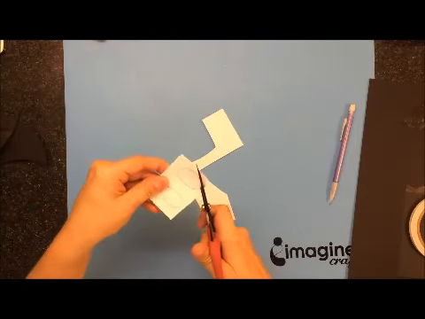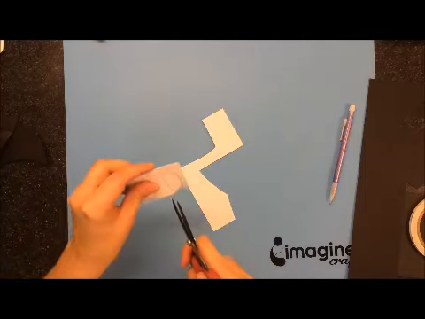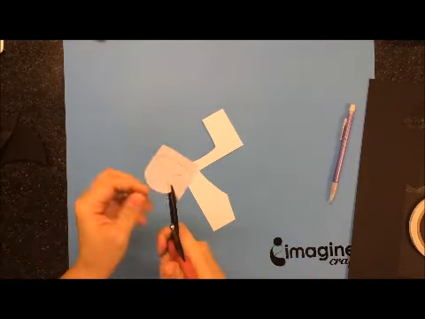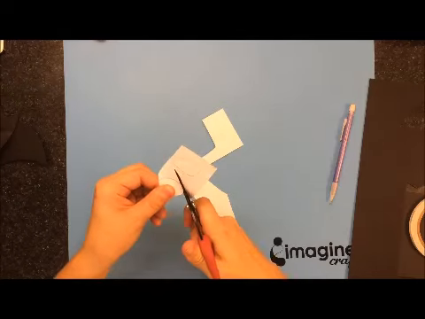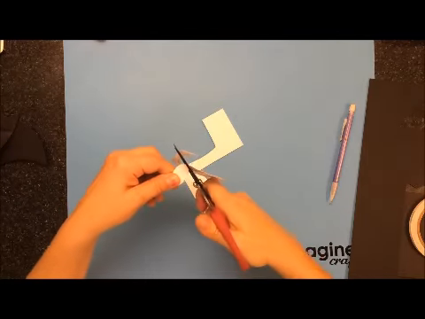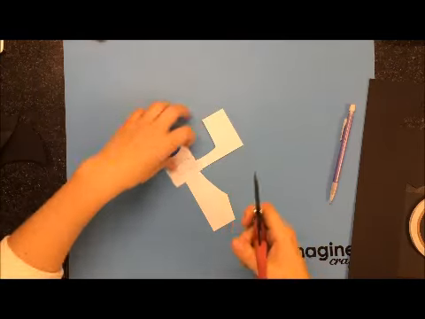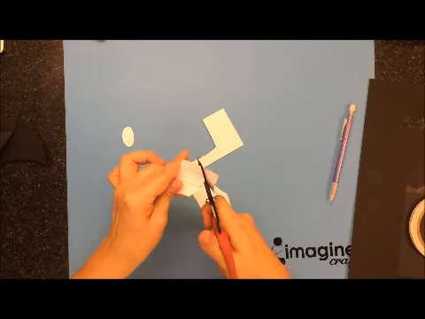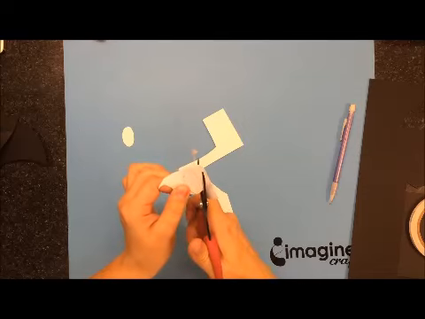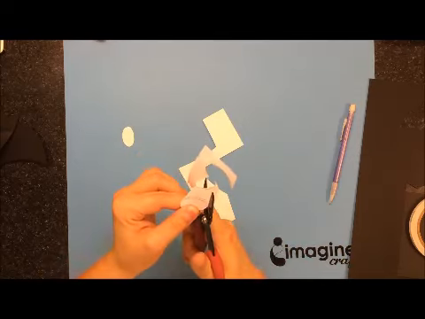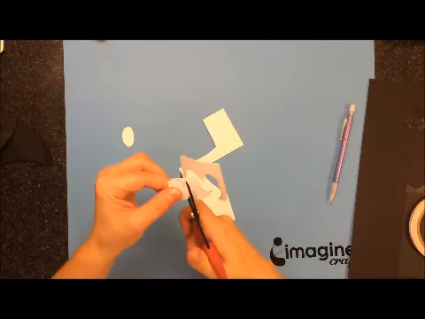So I just kind of cut the eyeballs out, and I just kind of follow along. But I know those are going to be too big, so I will cut them down. It's just easier for me to draw a bigger oval than it is to draw a smaller oval, if that makes sense.